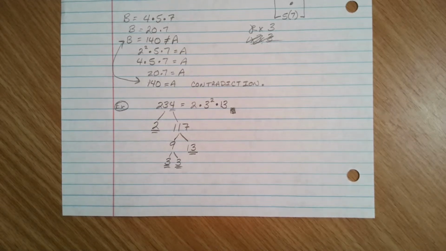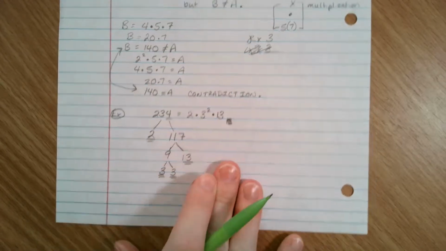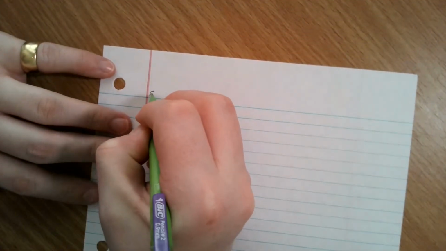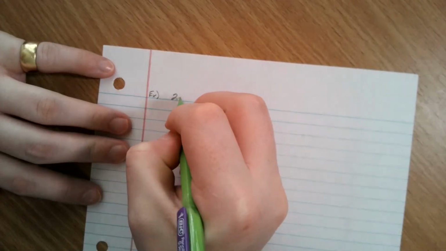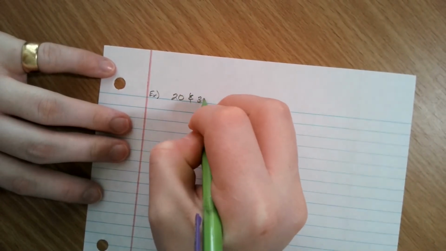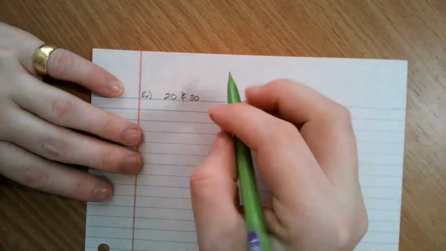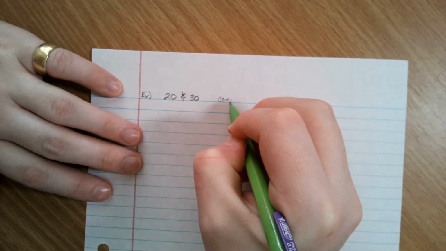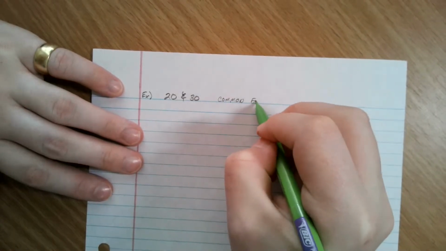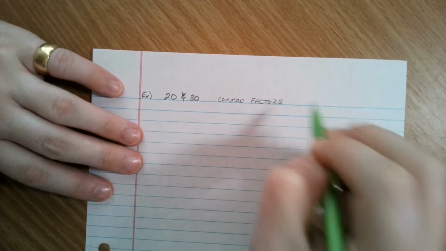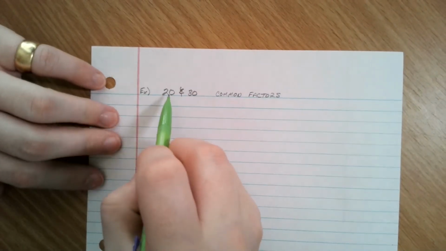Okay. Now, why is this all very important going forward? It's a very nice thing to be able to factor numbers, to break them down in an understandable way. That is because, let's say in this example, we have 2 numbers, 20 and 30, that we're trying to find common factors to. Finding common factors is where you find the factors of each.